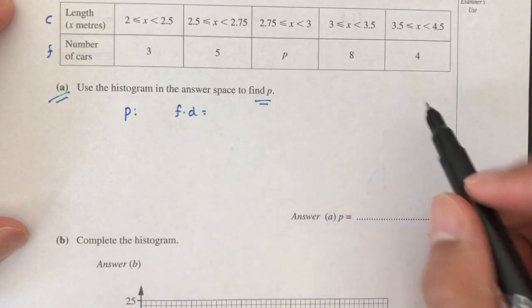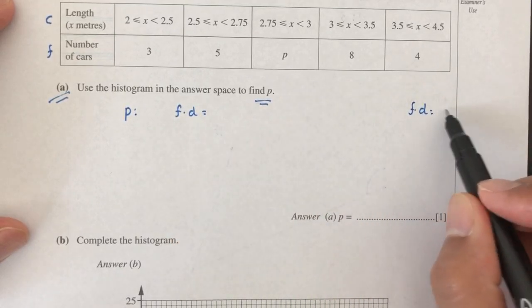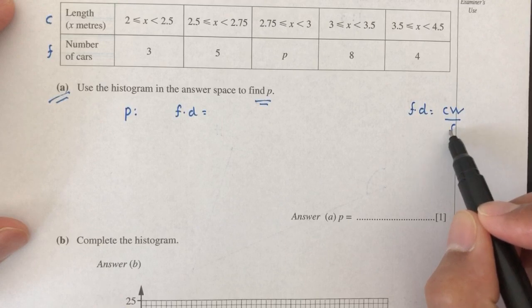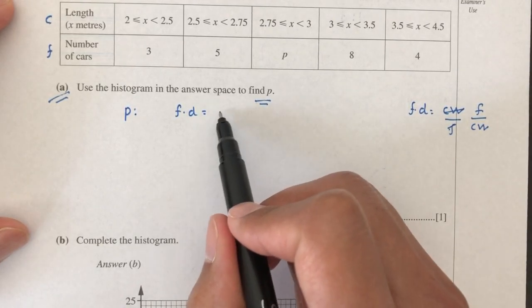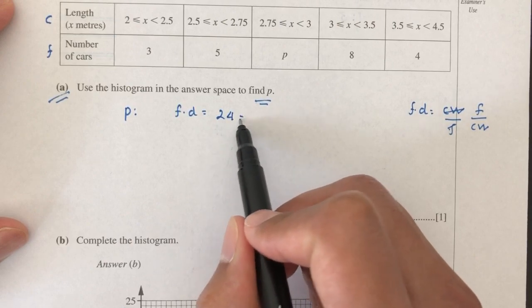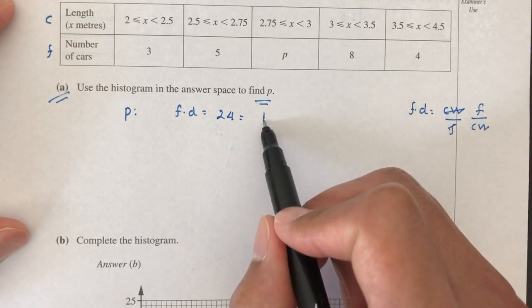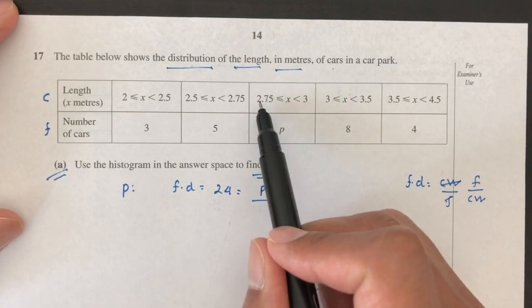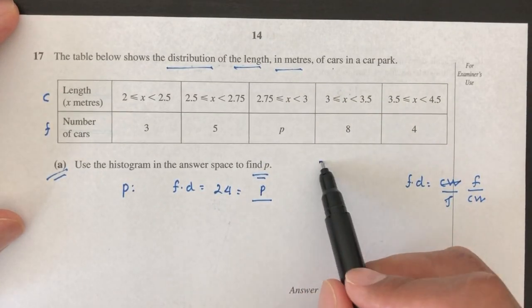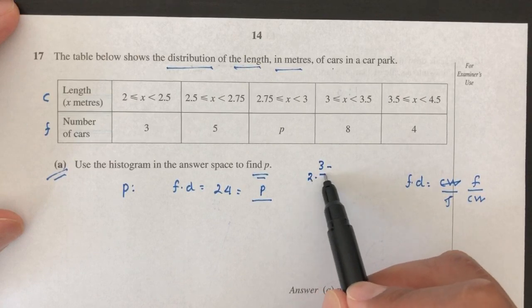But how do you find this? So we have to know that FD is equal to frequency divided by class width. So FD equal to 24, and frequency will be P divided by class width. Class width is 3 minus 2.75. So what is that?